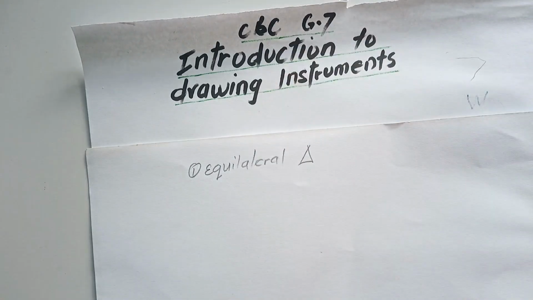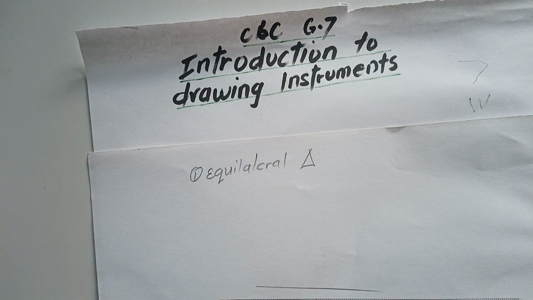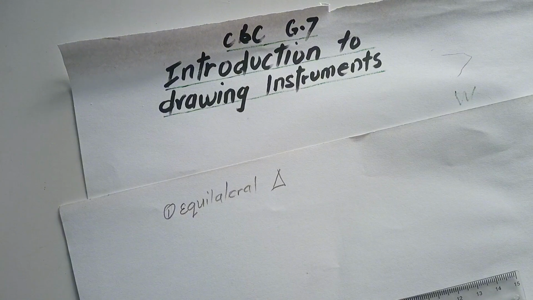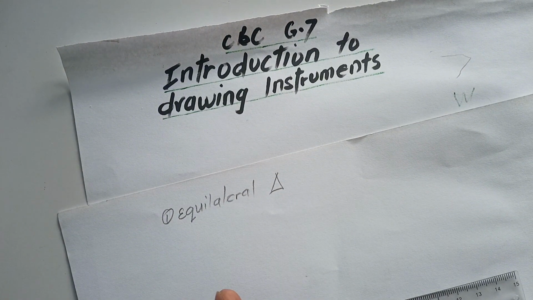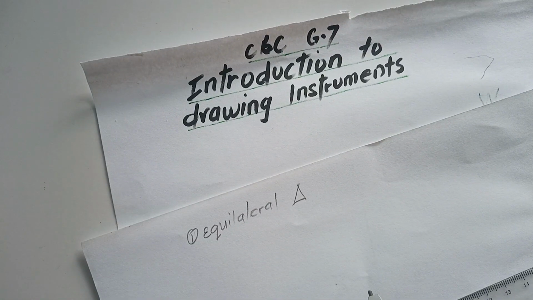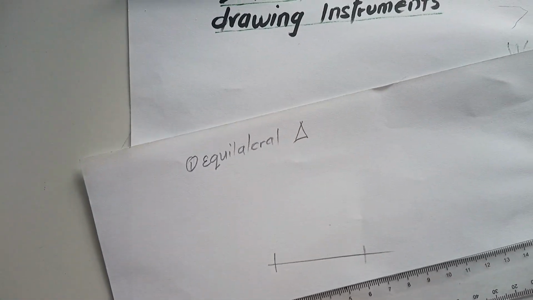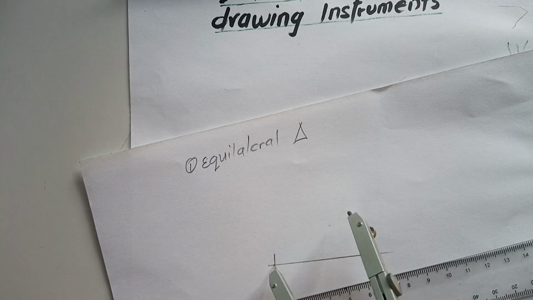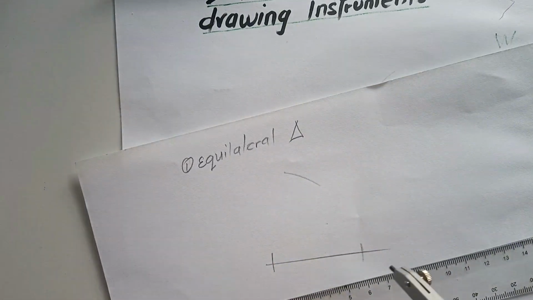We are going to draw a straight line and then measure this distance, like that, then like that. So to be able to draw an equilateral triangle, this measurement that we took here, we strike an arc on top there.